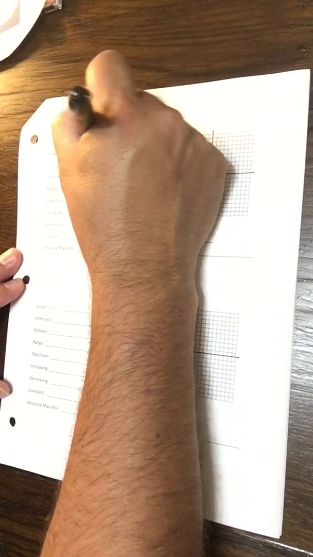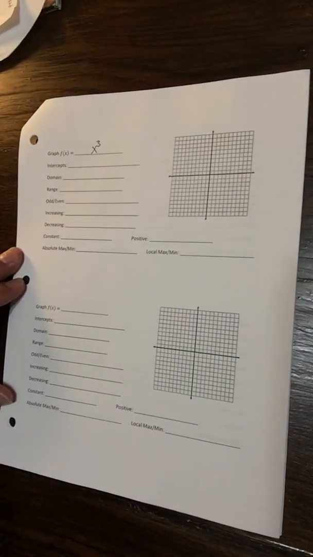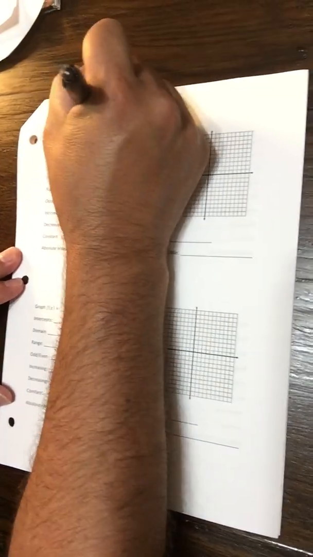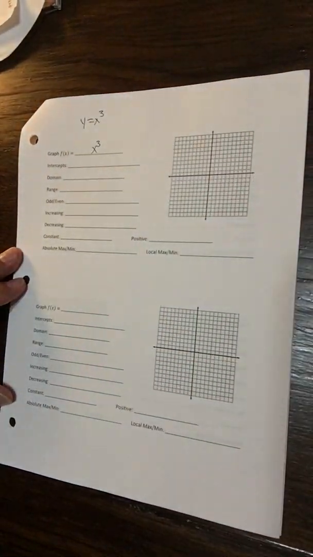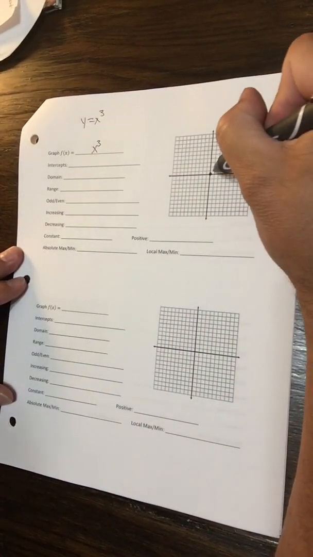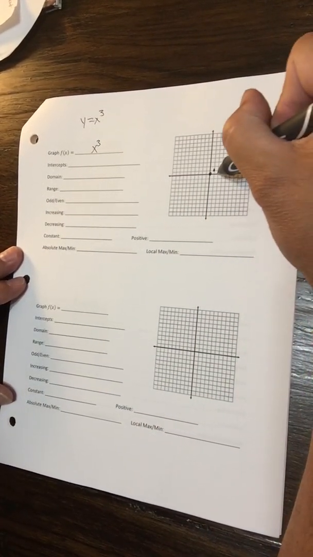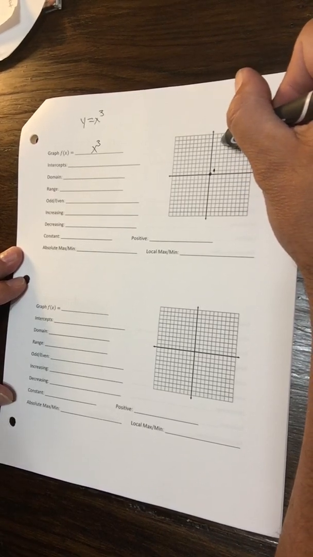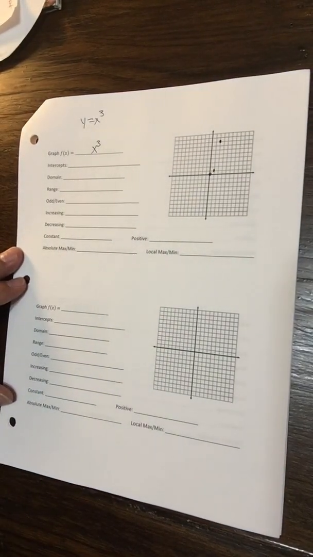Okay guys, the next one is x to the third. That's a cubic function, y equals x to the third. Some call it cubing numbers, that's what we call that. If you put in a 0, you get a 0. If you put in a 1, 1 to the third is 1. If you put in a 2, 2 to the third is 8. It's all the way up there. It gets taller, faster than x squared, of course.